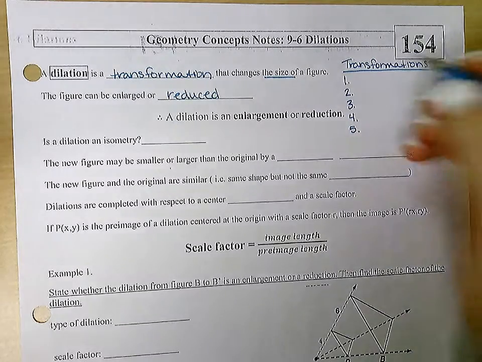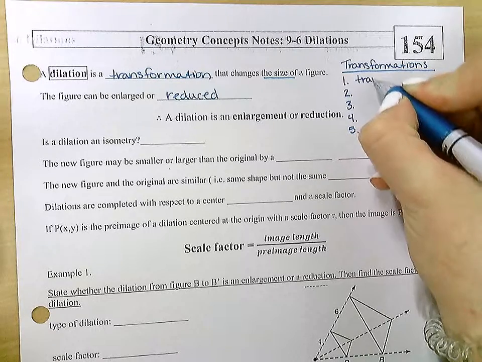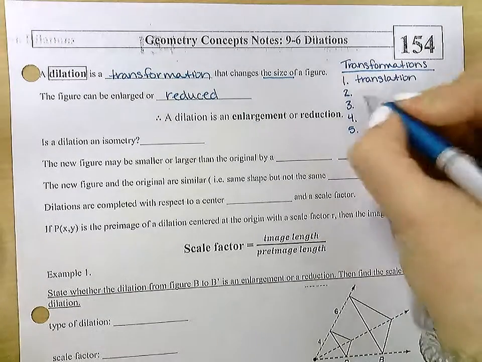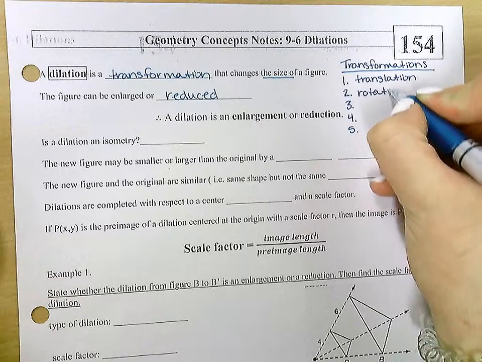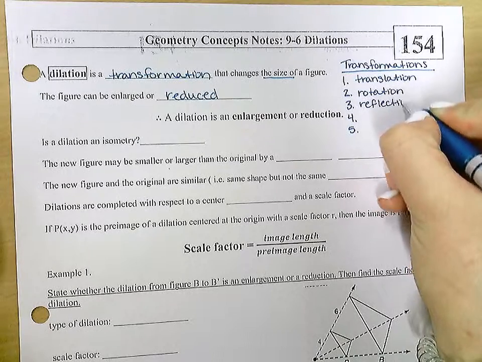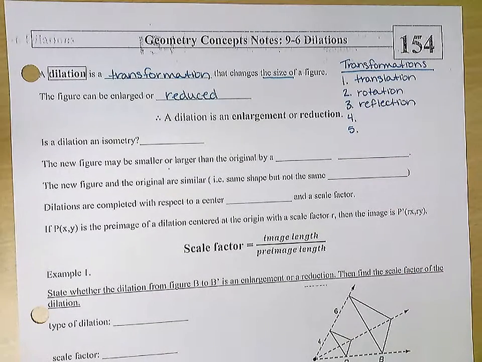A translation. A rotation. Reflection. Now, the other one that you might not remember was a specific combination of 2 transformations.